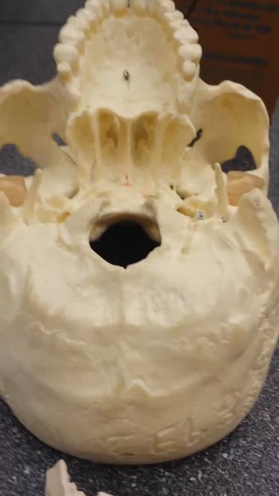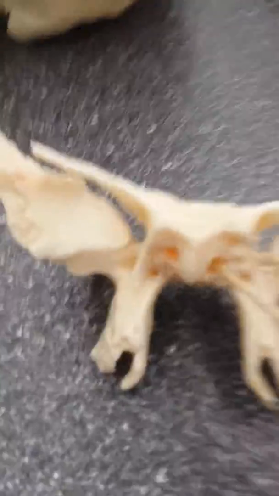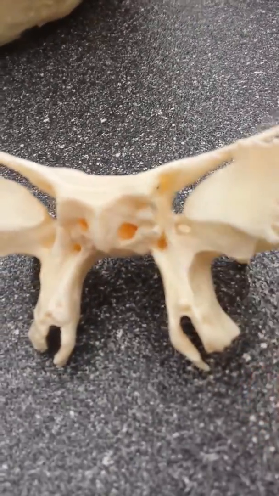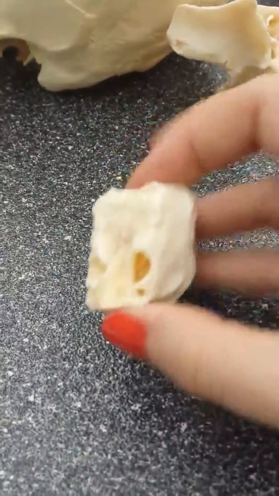Pterygoid processes. Then you have the sphenoid sinus, and you can kind of see it in here, the cavities inside here. I guess the easiest way to say it is, between my fingers, the hollow cavities inside there is the sphenoid sinus. Then you have the ethmoid, this guy right here.